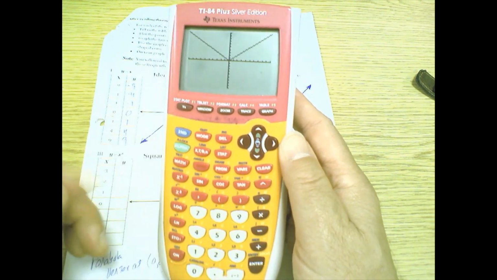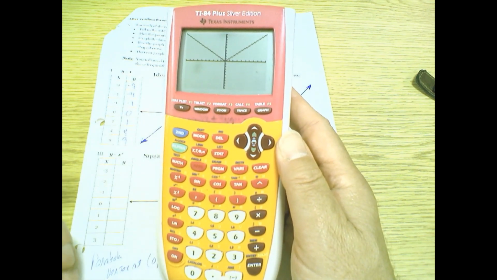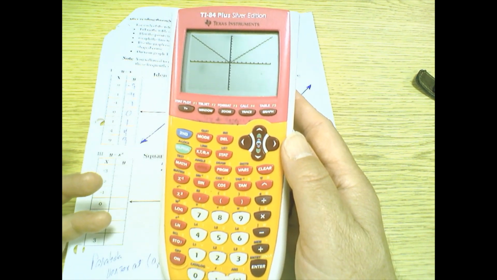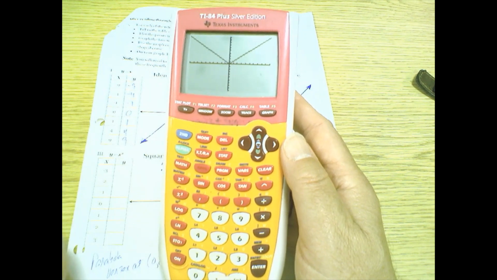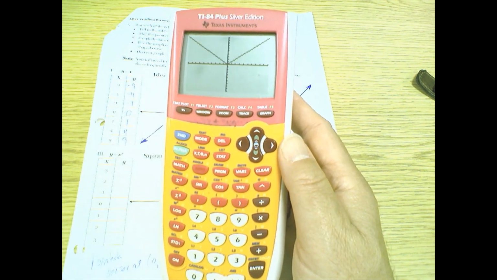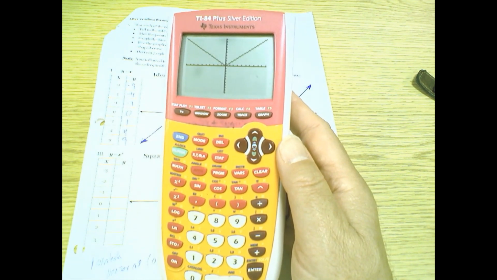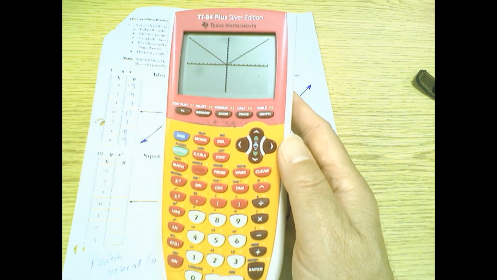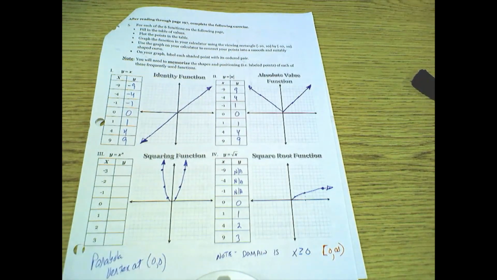So again, remember, second, catalog, you'll choose the absolute value function, you'll get your parentheses, just go ahead and put in what you're trying to take the absolute value of, close the parentheses, and you're good to go. The squaring function is our good old parabola, y equals x squared. We're pretty familiar with that. I'm not going to spend much time on it.